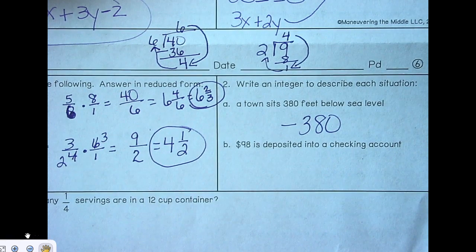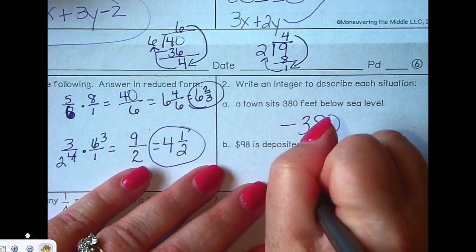The next one, okay. $98 is deposited into a checking account. Anna, do you know what that is? Negative 98. Is a deposit a negative? Do you all know what a deposit is? It's when you walk into the bank and you say, here's some money, put it in my bank account, make my bank account bigger. So if something's getting bigger, is that a negative or a positive? That's a positive. A deposit is a positive.